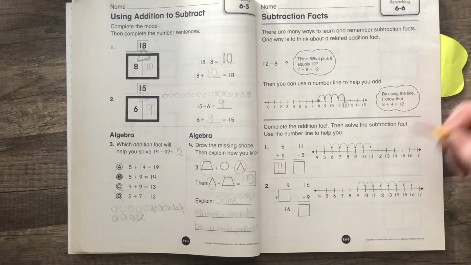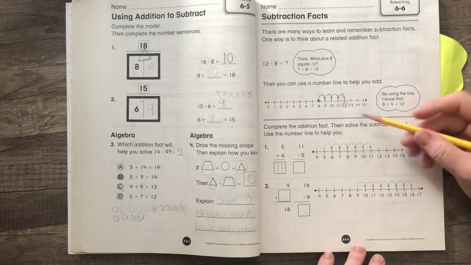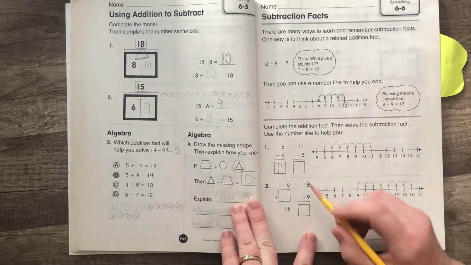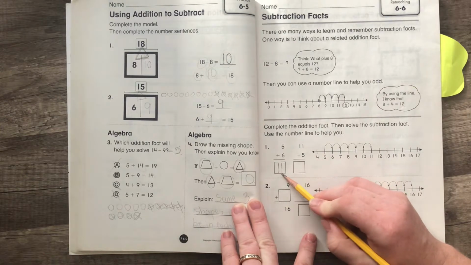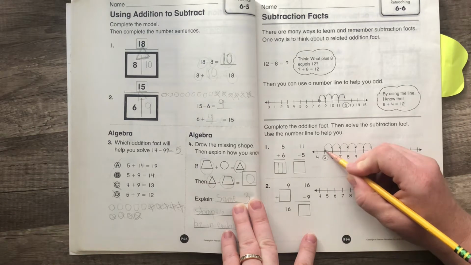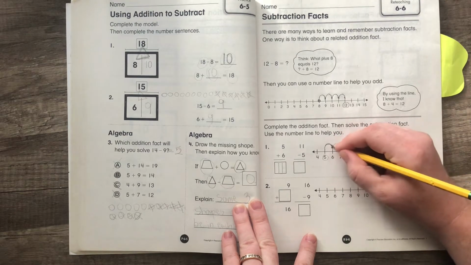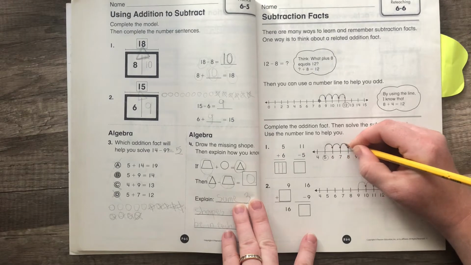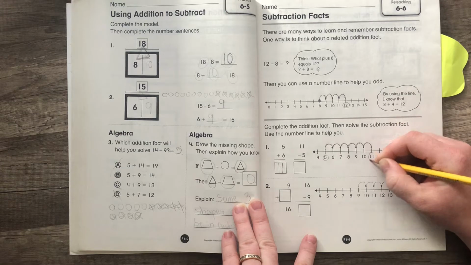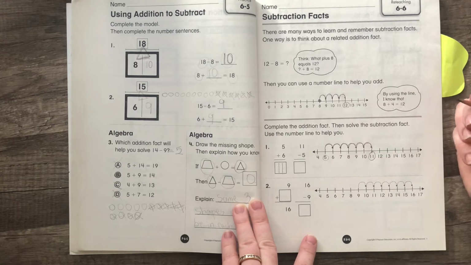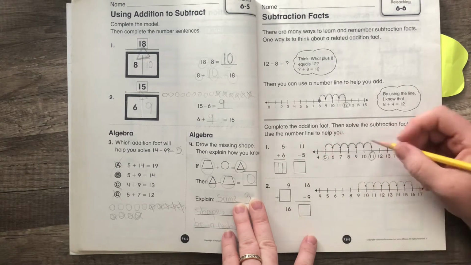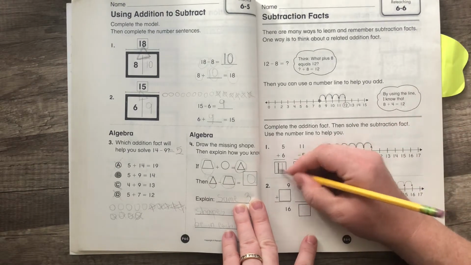Okay, so let's practice down below. Complete the addition fact, then solve the subtraction fact. Use the number line to help you. 5 plus 6 equals 11. Let's see if that works. So we start at 5, and then we're going to jump. 1, 2, 3, 4, 5, 6 times. Okay, there's our 6 jumps. So we started at 5, and then we did our 6 jumps, and then we ended at 11.